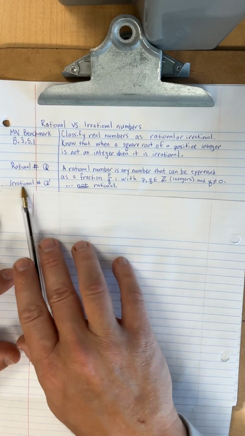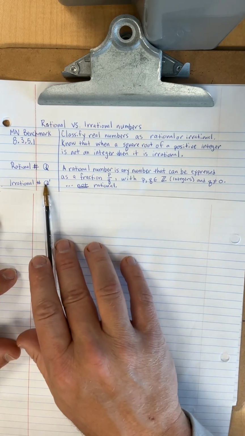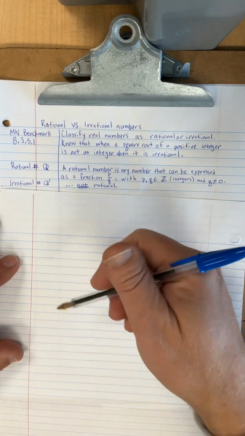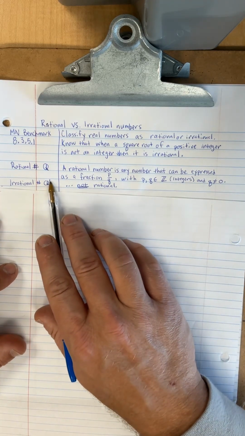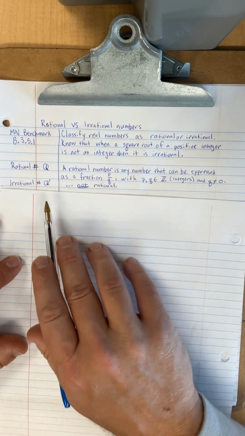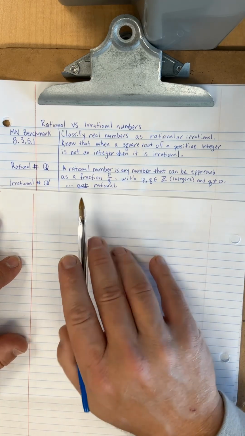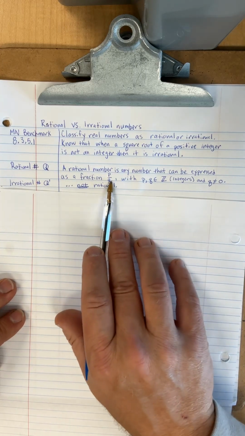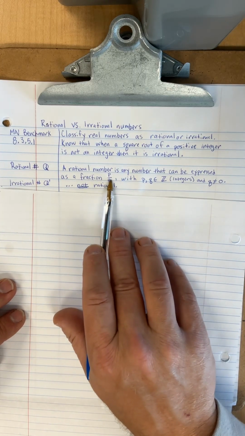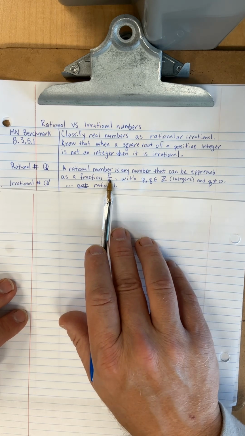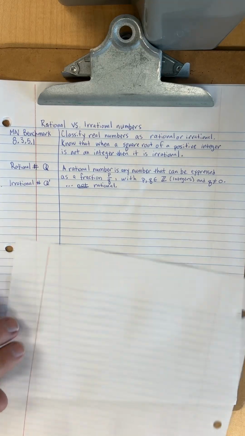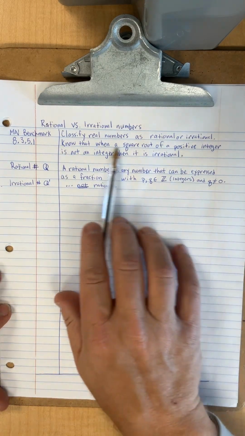Okay, and then we define irrational numbers, and again, you have this Q. It looks almost the same, but you have this little mark up here, it looks like a prime or something like that, but that is basically saying the opposite of the set of rational numbers. So I just put, it's not rational. Because rational numbers we express as a fraction, where these are nice numbers, not like pi or e or gravity or something like that, okay?